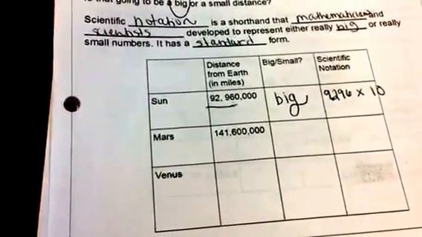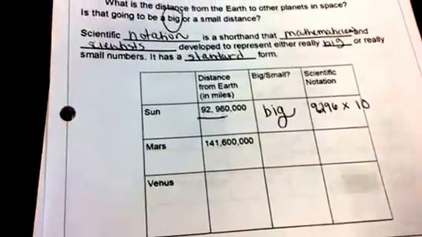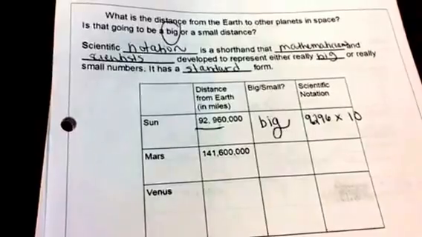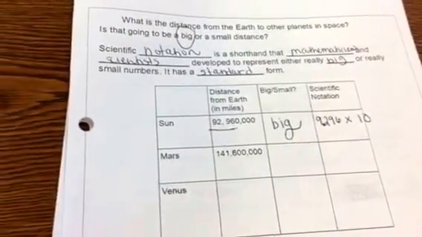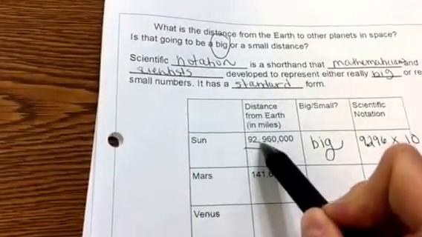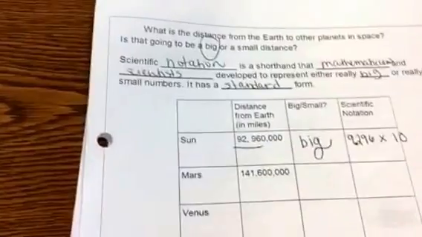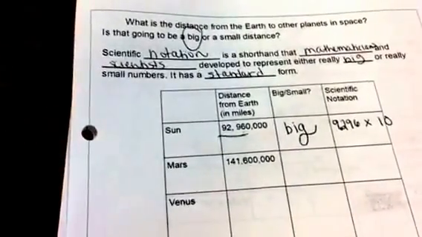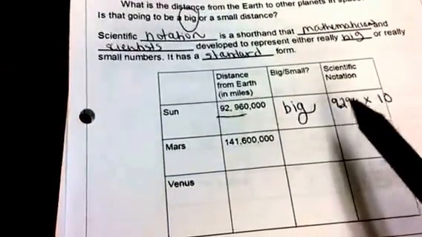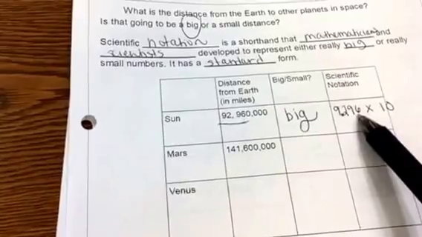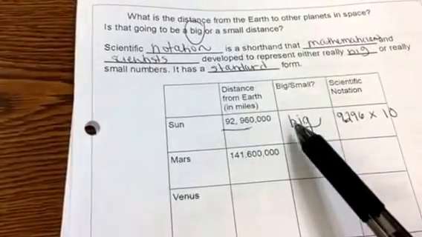Because remember that when I multiply by a power of 10, my decimal place is going to move to the right. And if you think about the chart that we did yesterday, that makes a lot of sense. So what do I need to multiply 9.296 by in order to get up to the millions place?